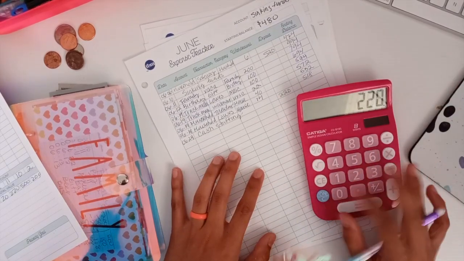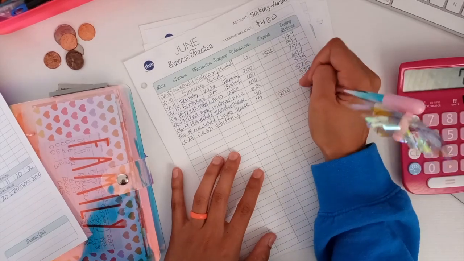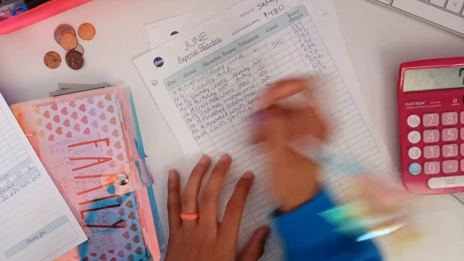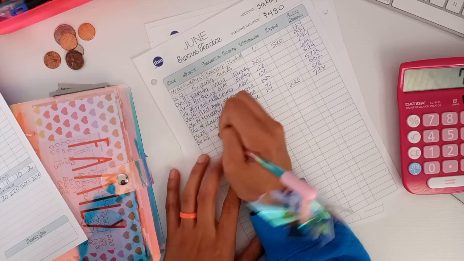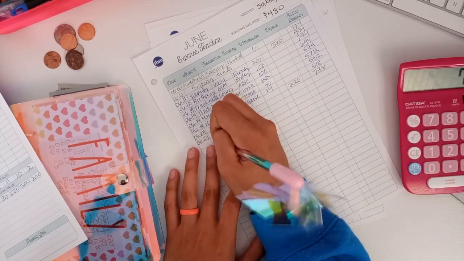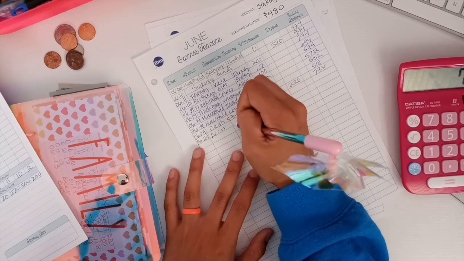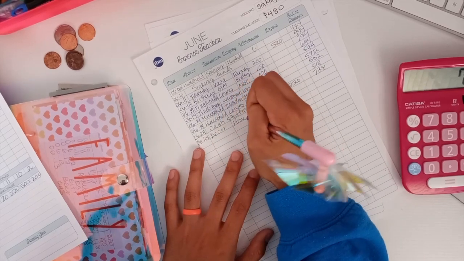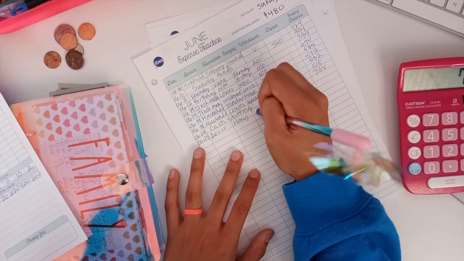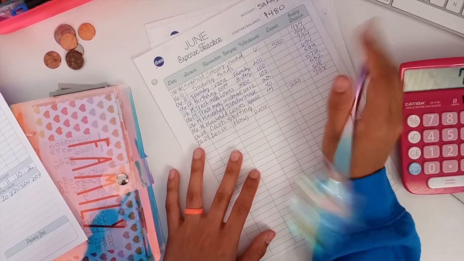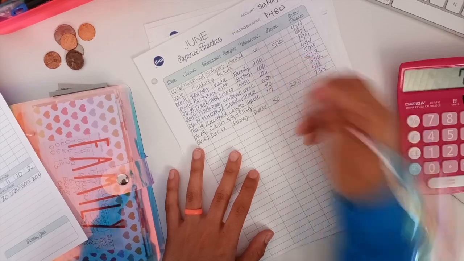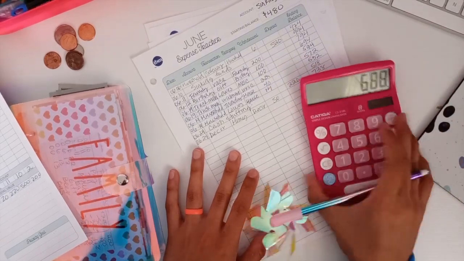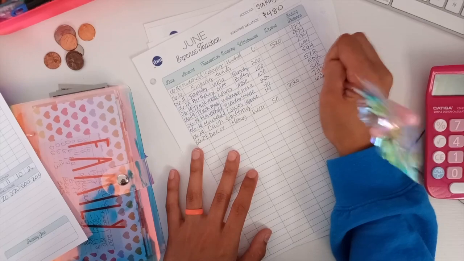518 plus 220. We should have 738, but I do have to put an expense here, you guys, because remember, now thinking about it, out of decor, at Home Goods, I'm just going to say I spent $50. I'm going to round up, so $50. That brings us to 688.